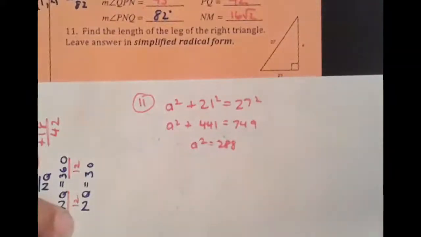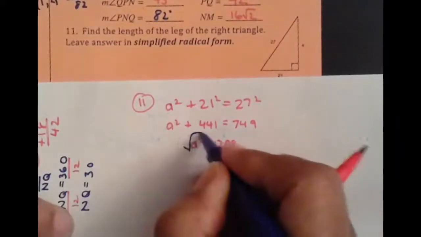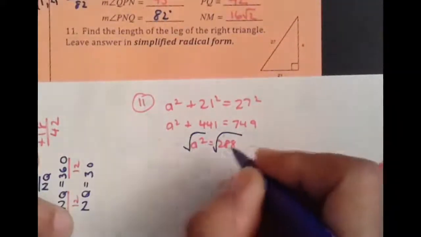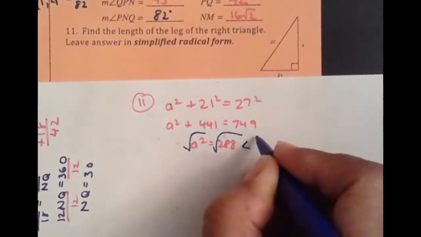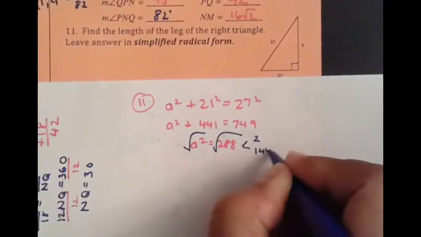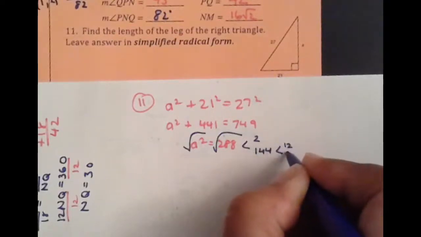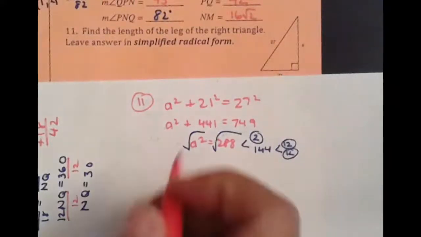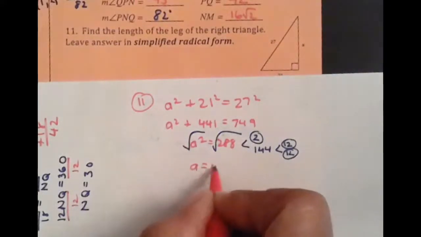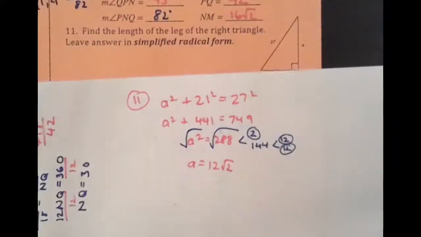And I'm going to go ahead and simplify by taking the square root and breaking this down. So I noticed that I have 288, so I know 2 goes in there, 144 times. 144 is 12 times 12. So I have a pair of 12s that will go outside and a 2 left over inside. So A equals 12 root 2.